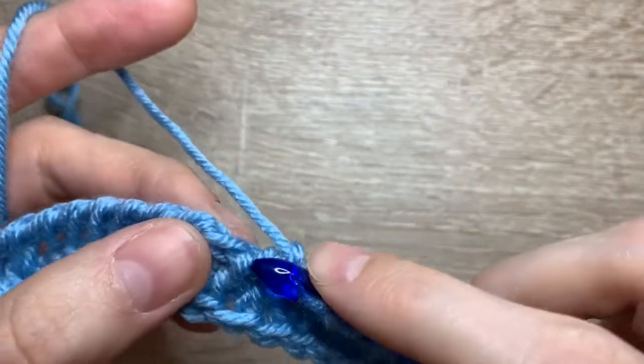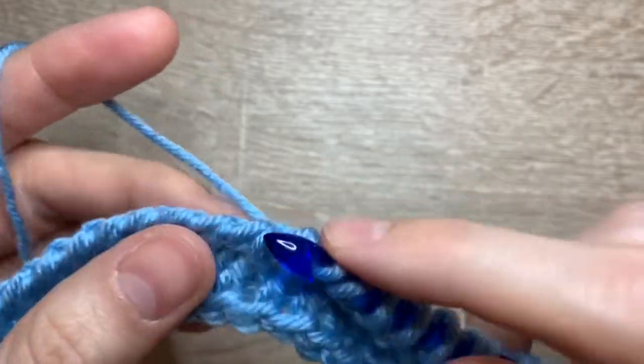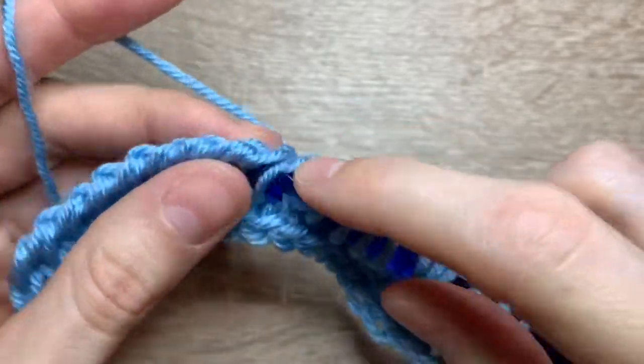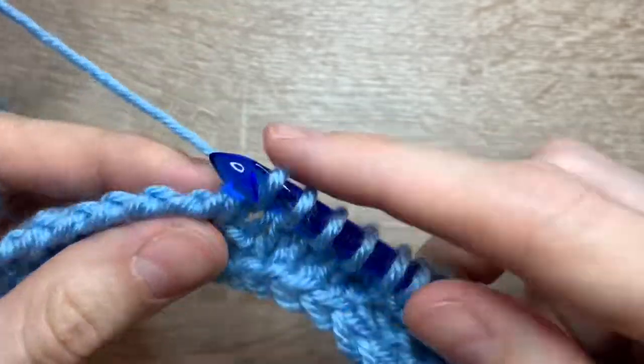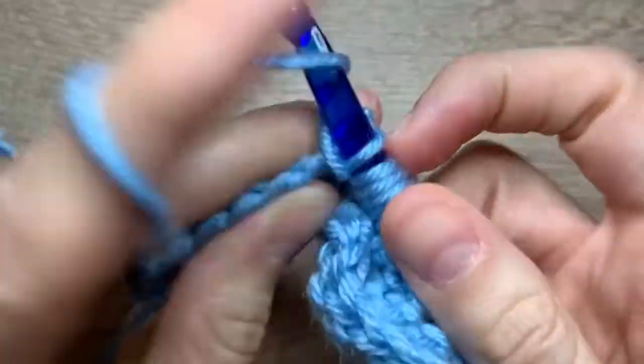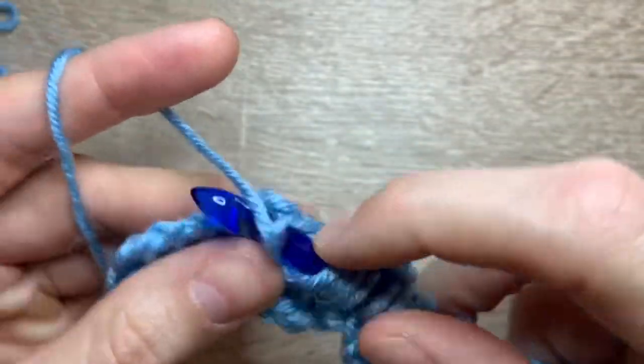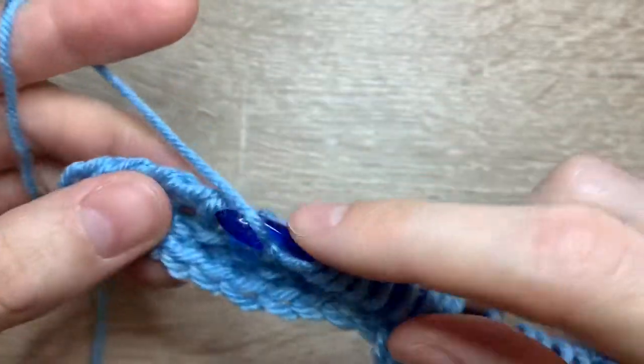Now we do 4 Tunisian knit stitches. 1, 2, 3, 4, and again we alternate it with 4 Tunisian purl stitches.